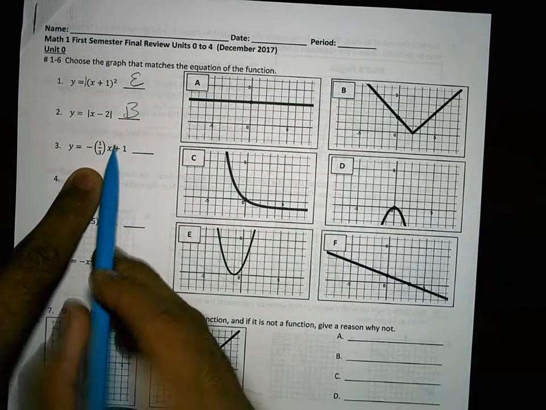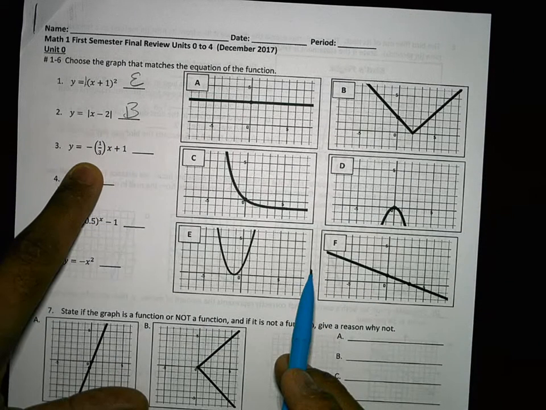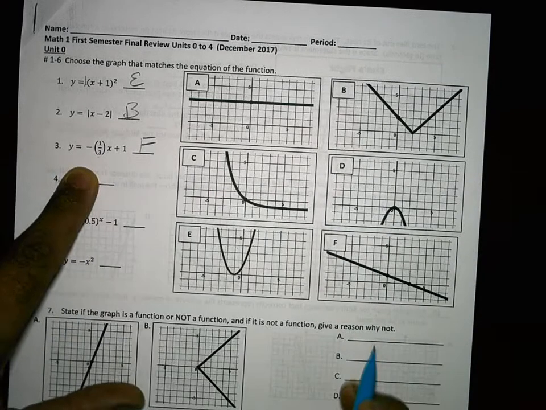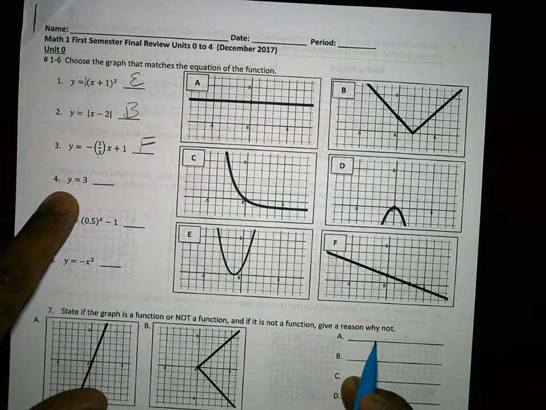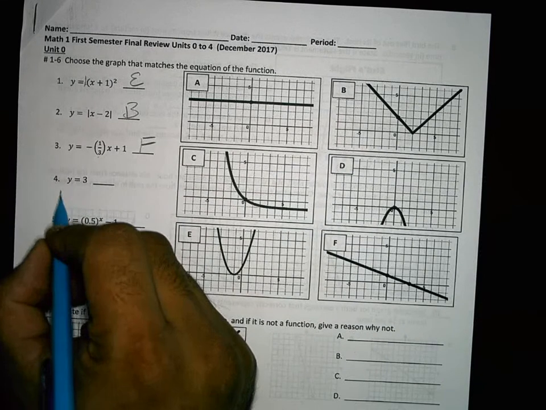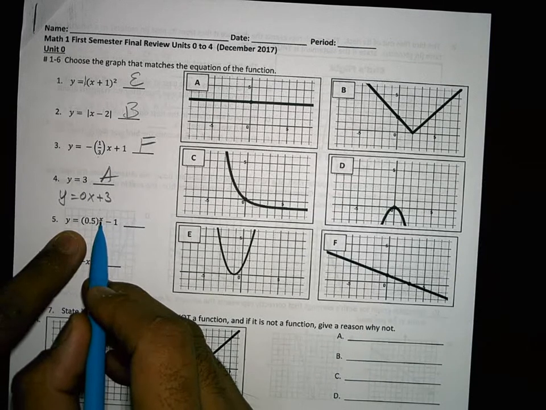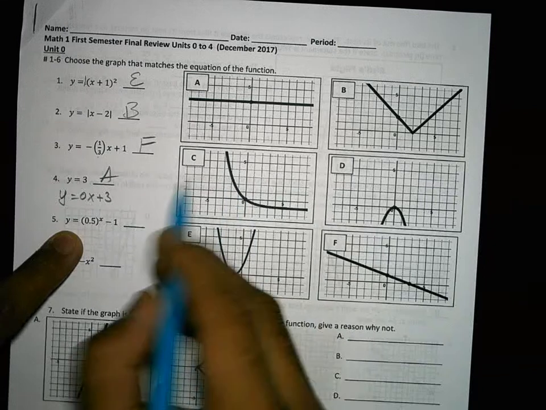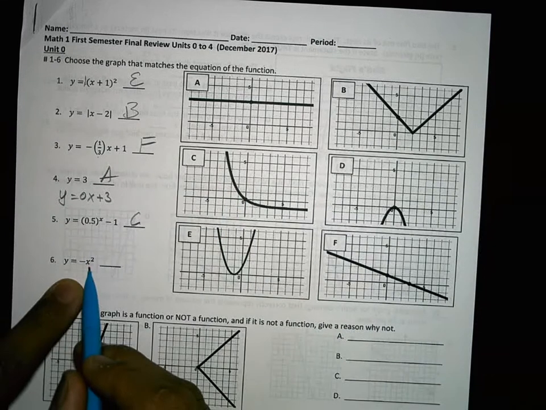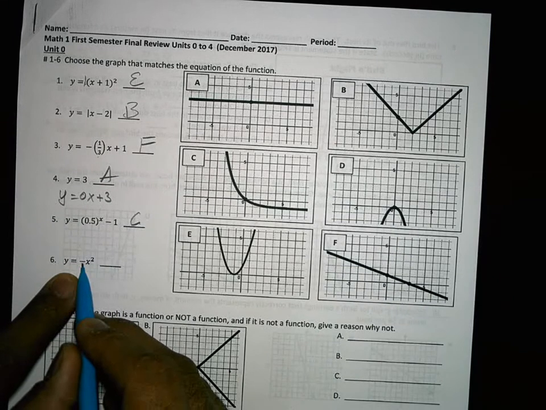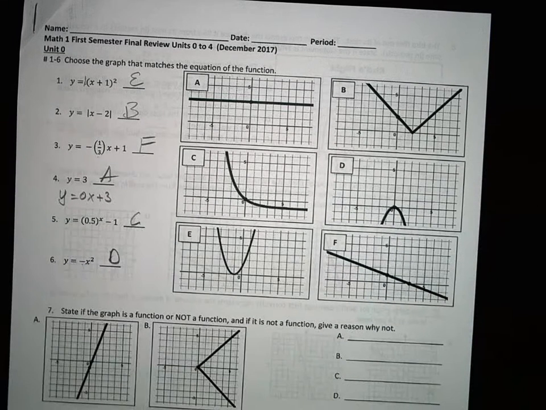Looking at the x, the exponent is just 1, so that's a linear, okay? And it has a negative slope, so that's f. Y equals 3, okay? You can think of that as a 0 slope, so that's horizontal, that's a. Number 5, the variable is up in the exponent, so that's an exponential function. Okay, so that's right here, c. And here we also have a quadratic. It's squared, but it faces downwards with the negative coefficient here, so that is d.